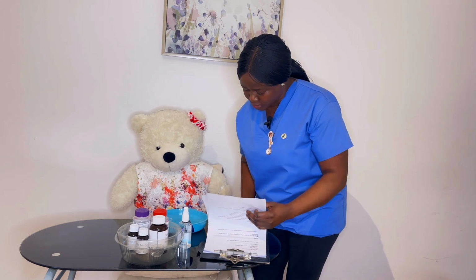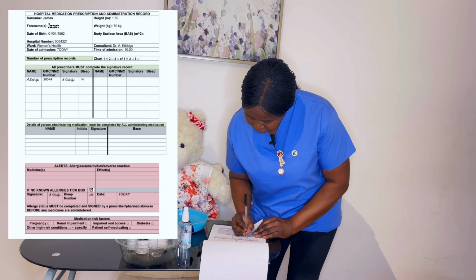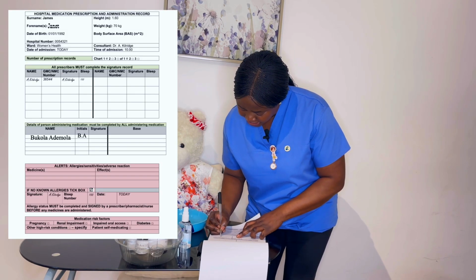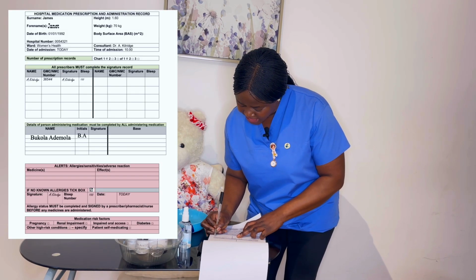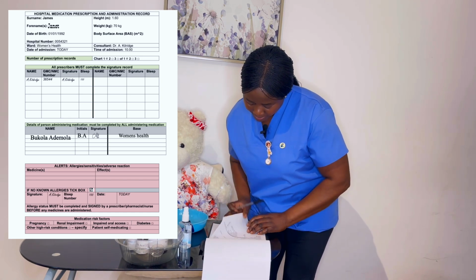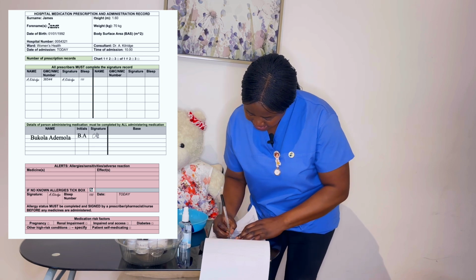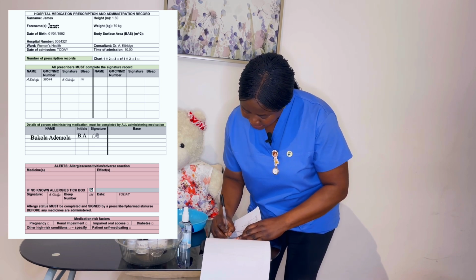I'll quickly document what I've given. So the first page, I'm writing my full name, my initials, signature. The base is women's health, which is the ward. Going through all the pages so you don't miss out anything. Clarithromycin, I've given that. I'll sign my name and I'll write the dates.